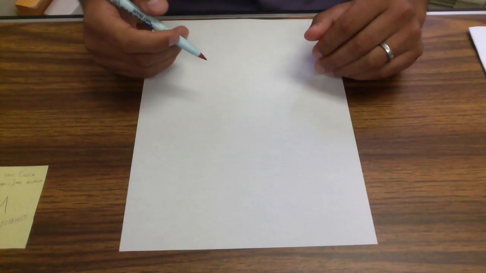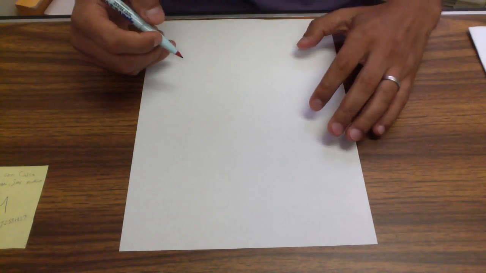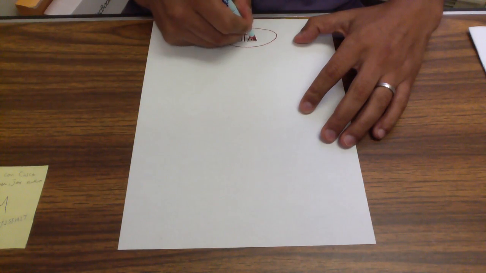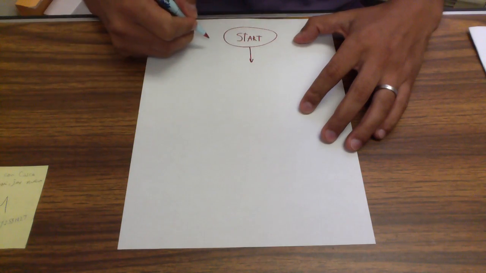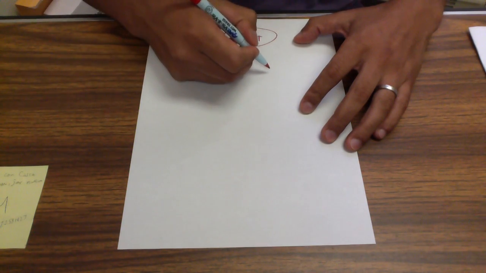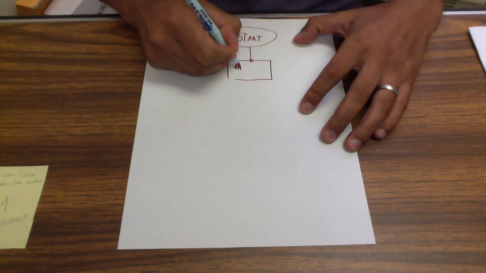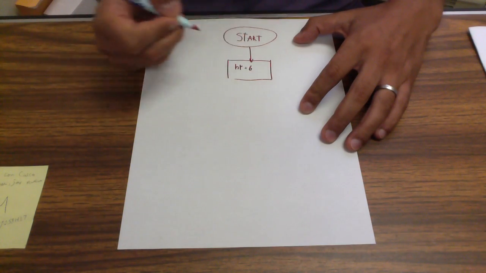So if you were to communicate to someone who doesn't speak your language how to compute a salary, one way that you could do it, if this person knows about flowcharts, is you can draw a flowchart. And it would go something like this. First, you would have your start symbol. That's where the process starts. Then you will have some hourly rate. That's going to be, I don't know, $6 an hour, right?